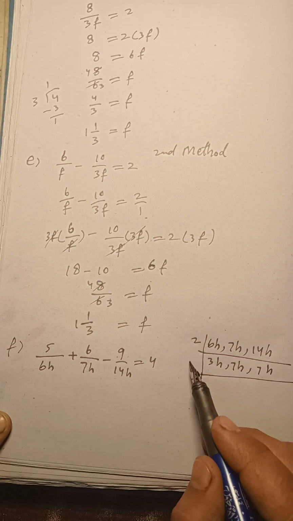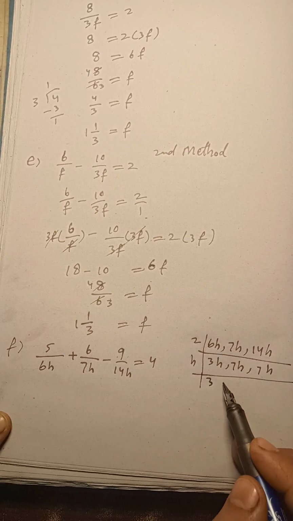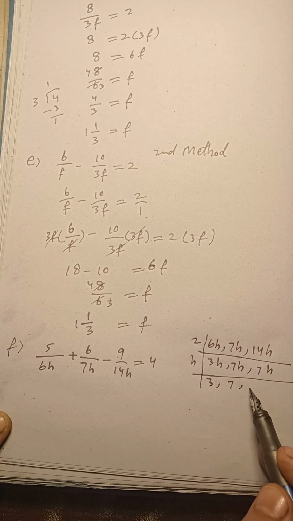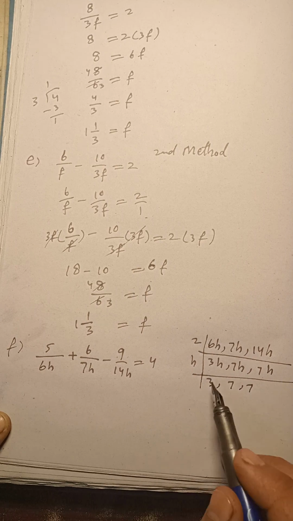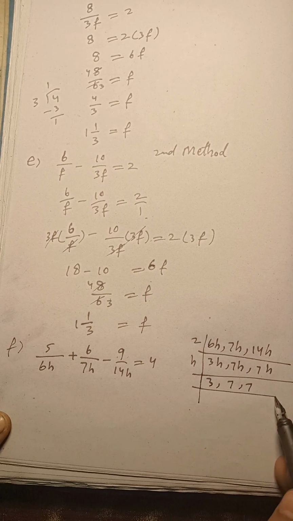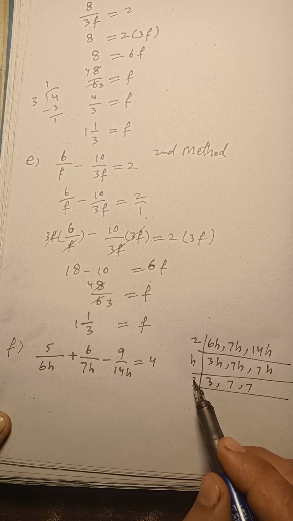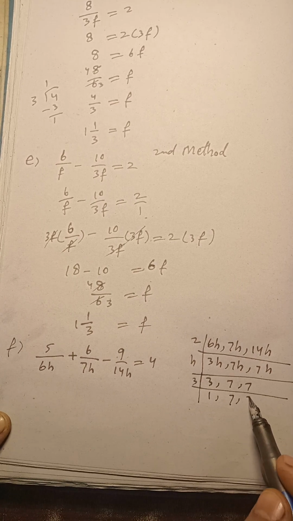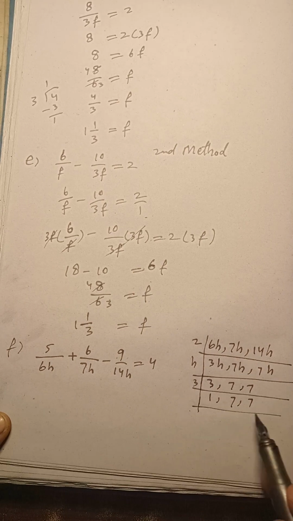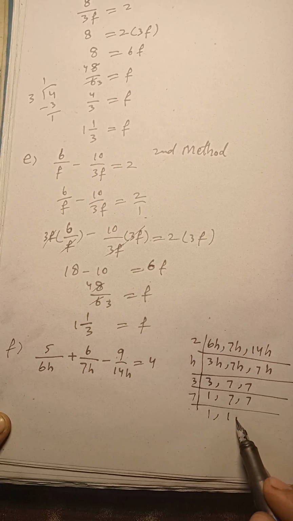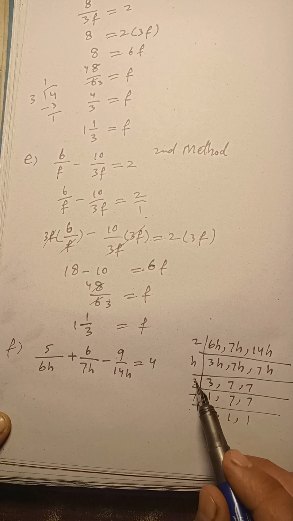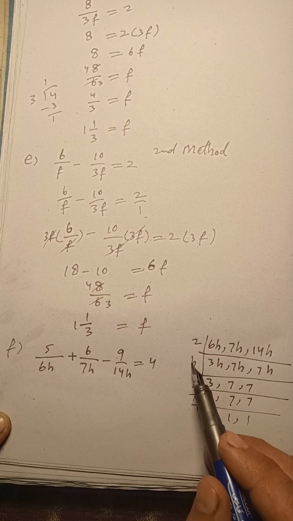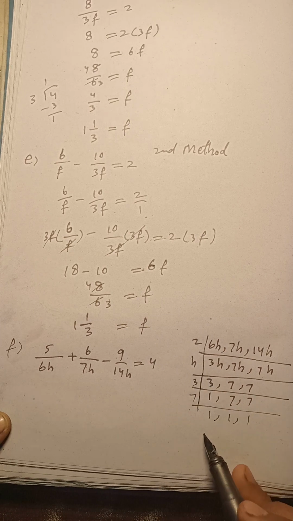Now divide by h. 3 will remain here, 7 will remain here, and 7 will remain here. h will be removed by dividing by h. Now divide it by 3. 3 will be removed, 7 will remain as such. Now divide by 7. 1, 1, 1. 7 3s are 21. 21 2s are 42. 42 multiplied by h is equal to 42h.